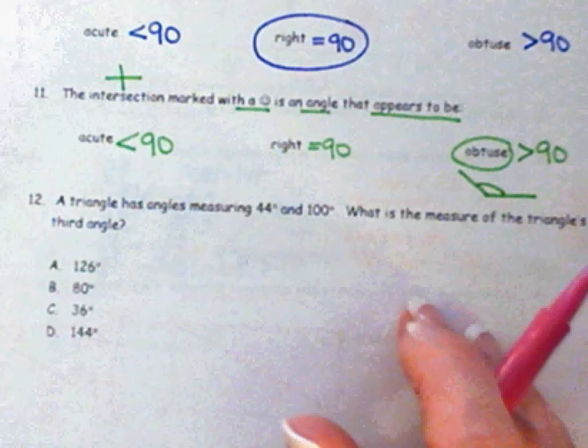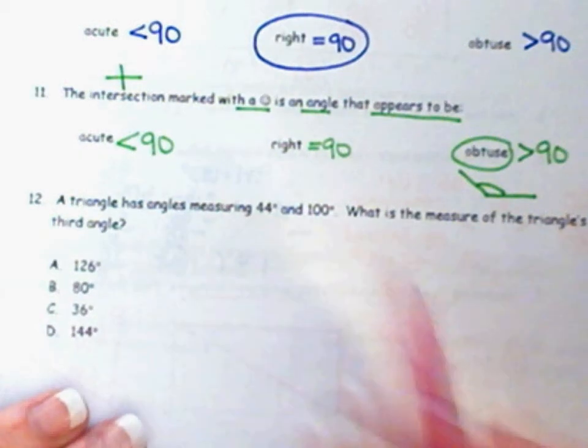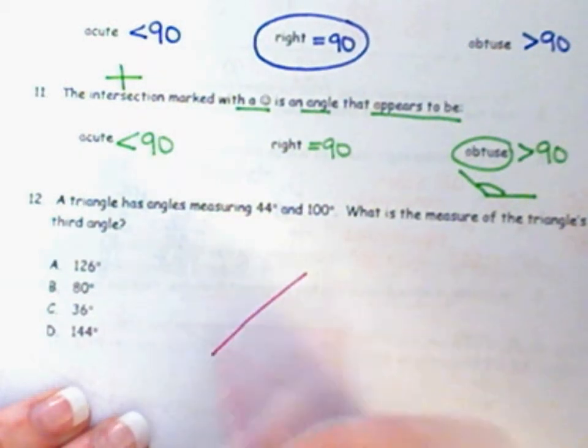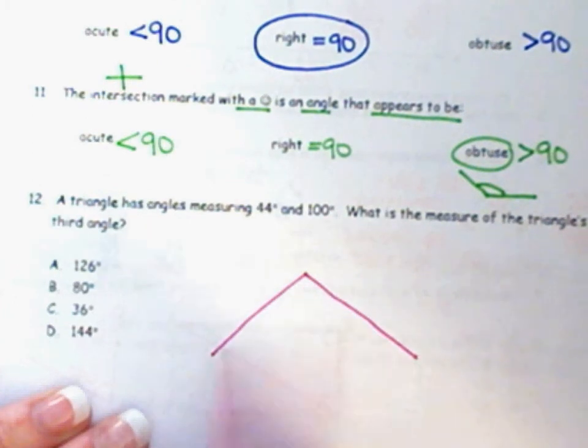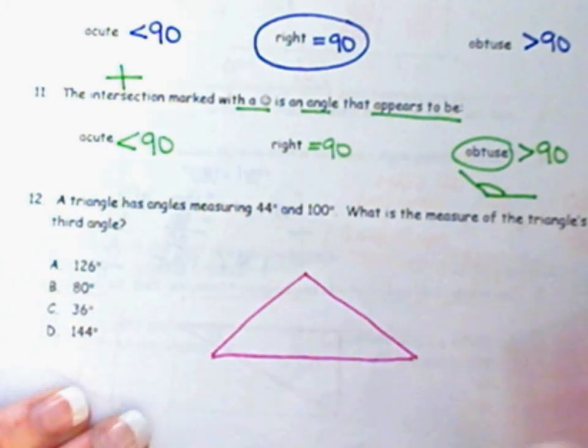And going back to 10, I think this must be a mistake. It probably meant to say is an angle that appears to be just like number 11. Because that one does more of a right angle, where this one was obtuse. Okay, last one, number 12.